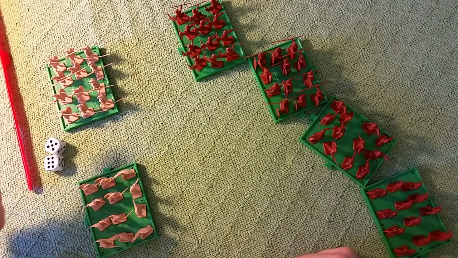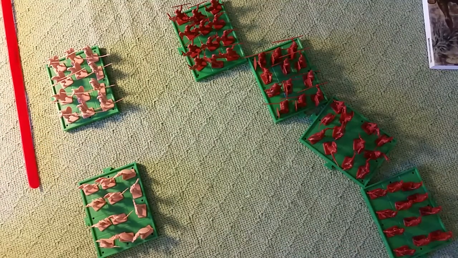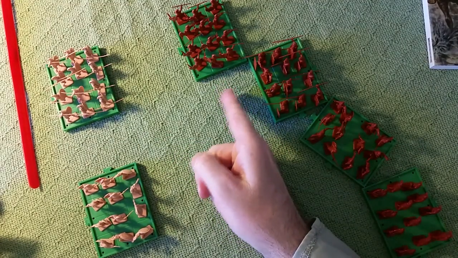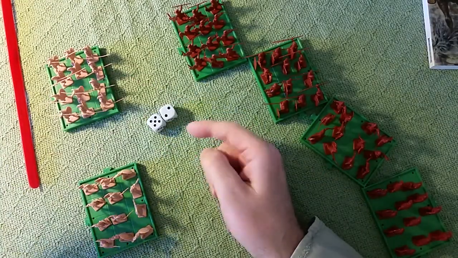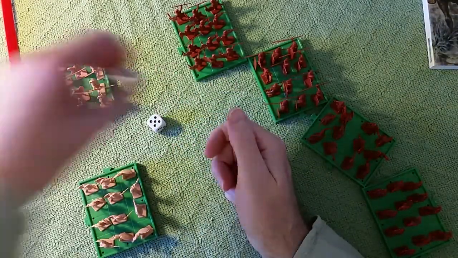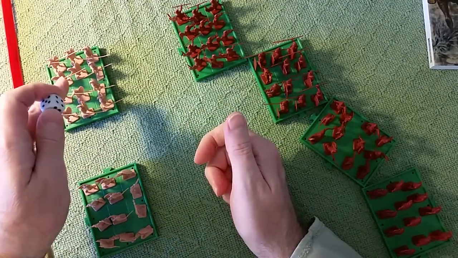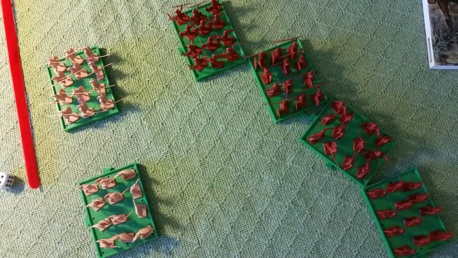I need to see the toughness of the hoplites here. So it's 3 and 3. 3 strength for the javelineers, 3 toughness for the hoplites there. So again, 50-50 chance. And so now there's 1 wound that the hoplites need to see if they can deflect.